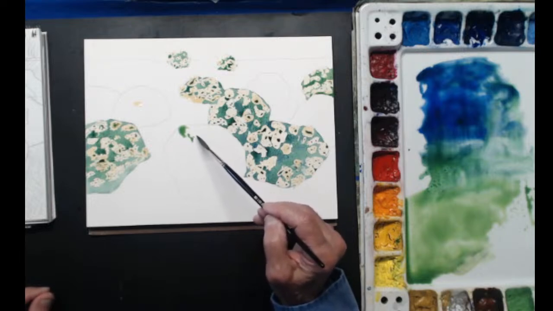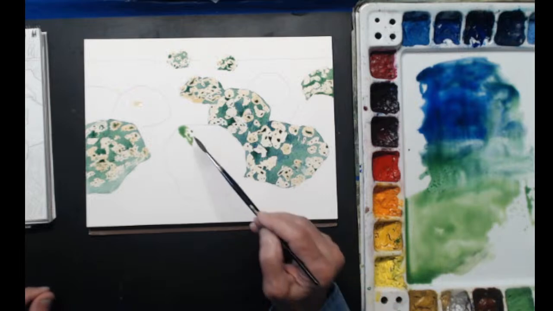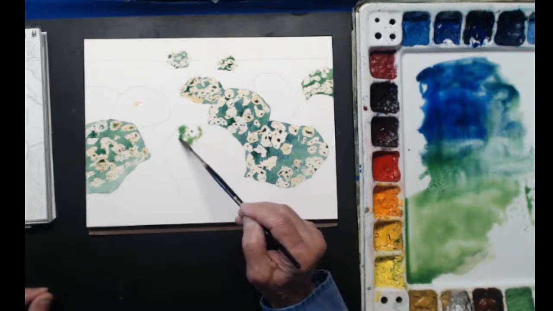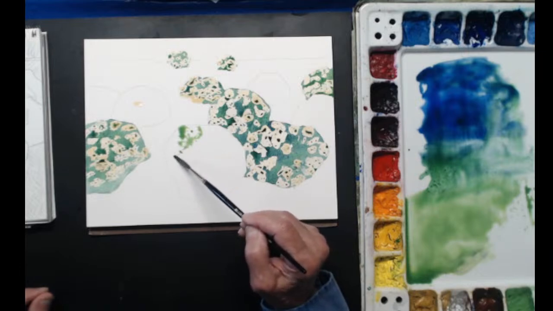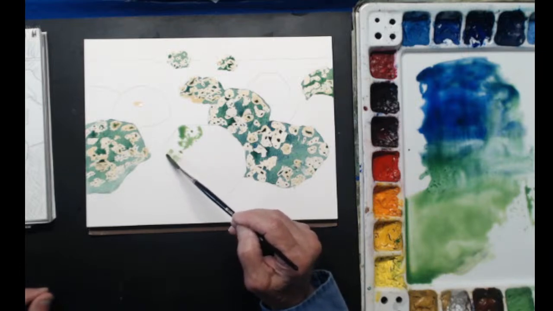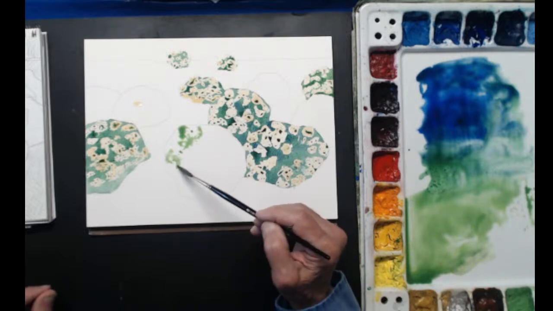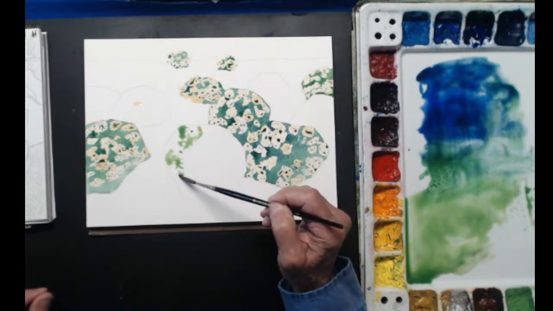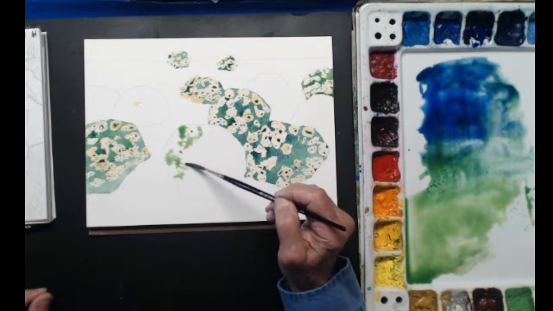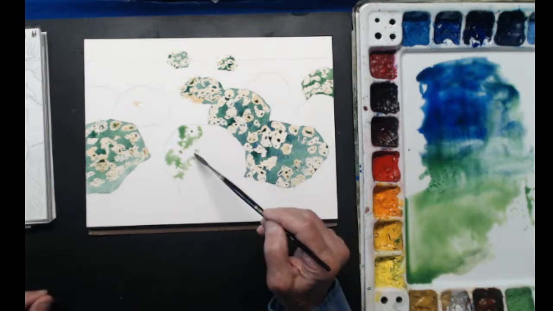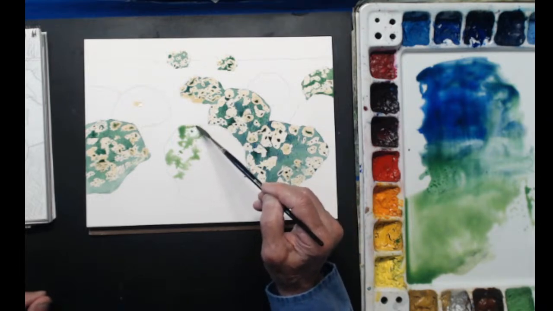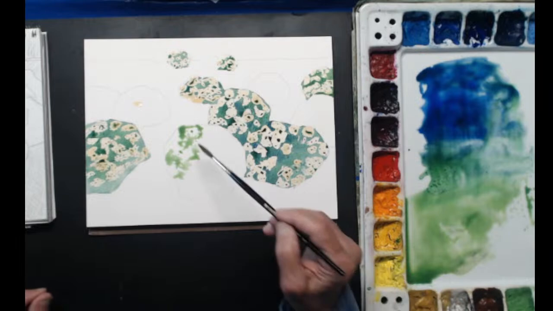I'm going to paint around them. And what I mean by painting around, I'm not going to really paint around every one, but I'm going to put in some greenery, and I'm going to leave a lot of whites showing to go back in later on and show the flowers. So here I'm doing a little bit of negative painting in this case.